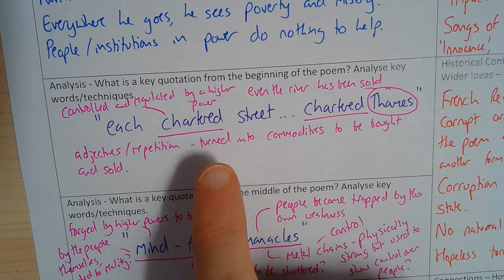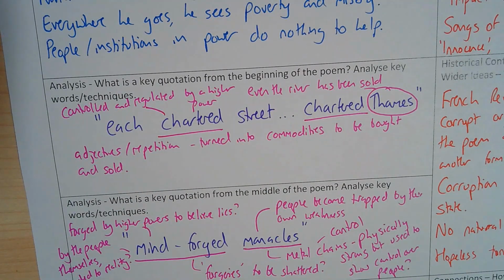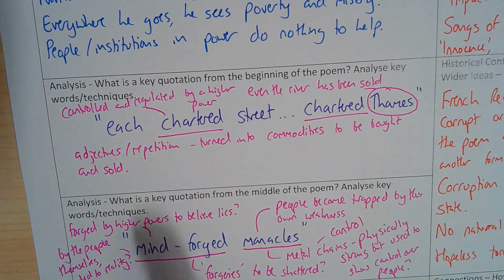It's kind of the same now, really, but every part and everything has been sold off to institutions. You'd often have the church owning an area of land, the government may own houses or streets, the monarchy would own houses as well. And so the common man is excluded from this because it's owned and regulated by a higher power. And even the Thames has been sold.